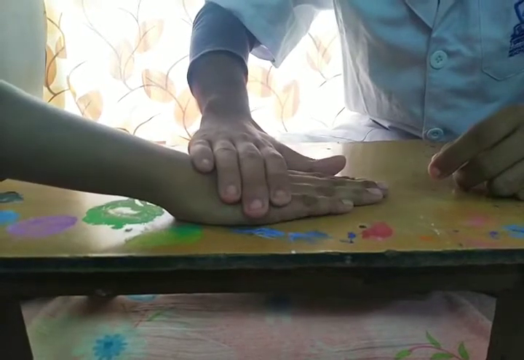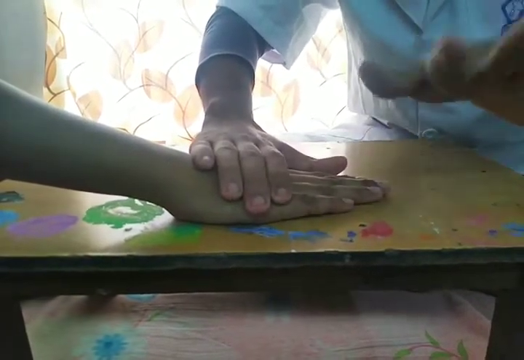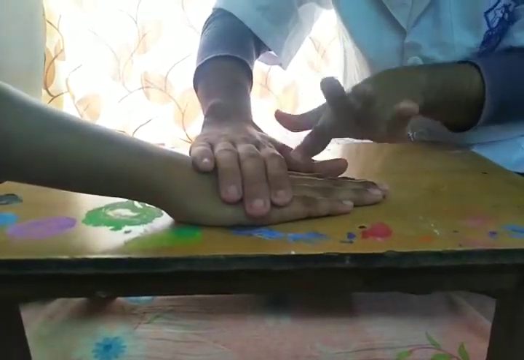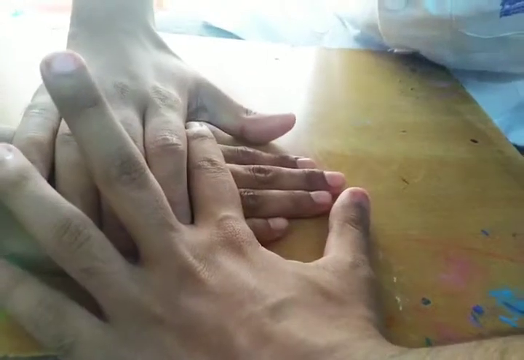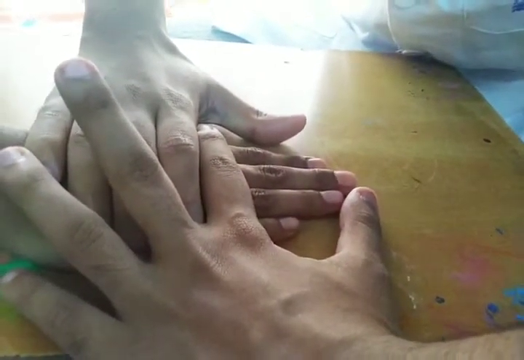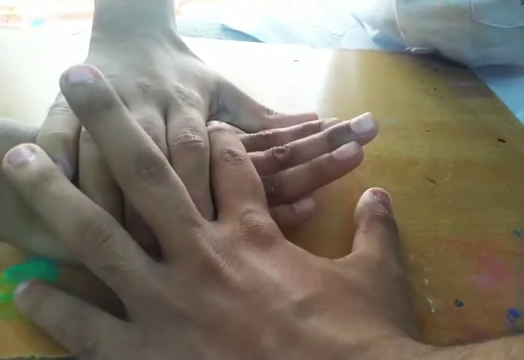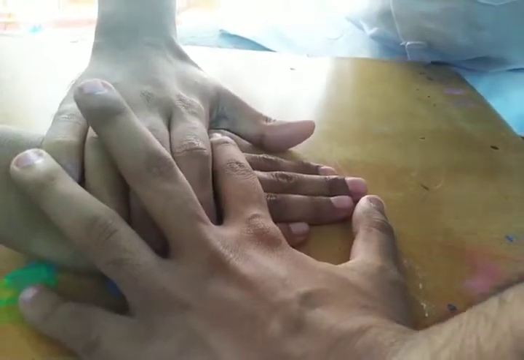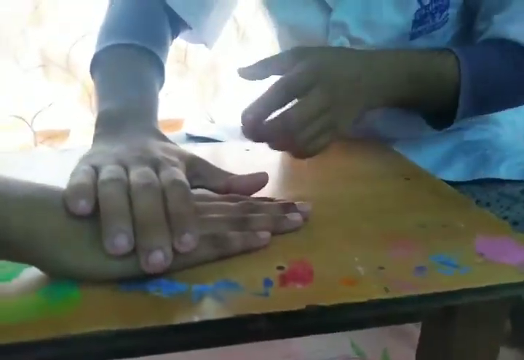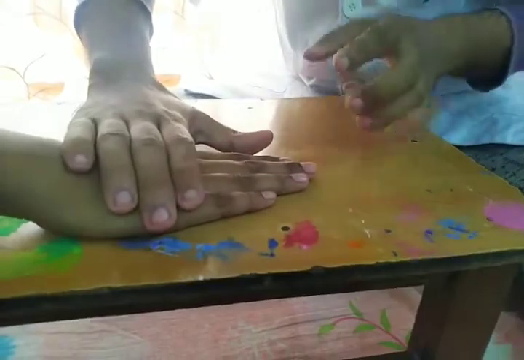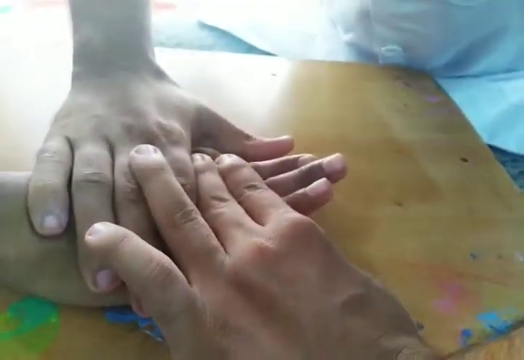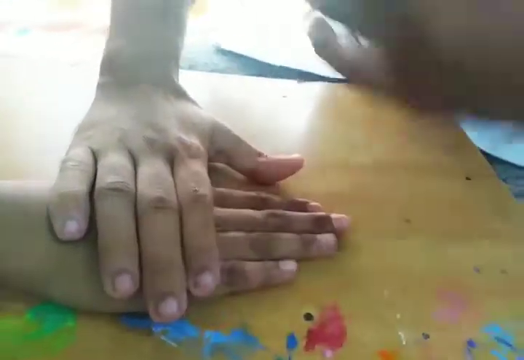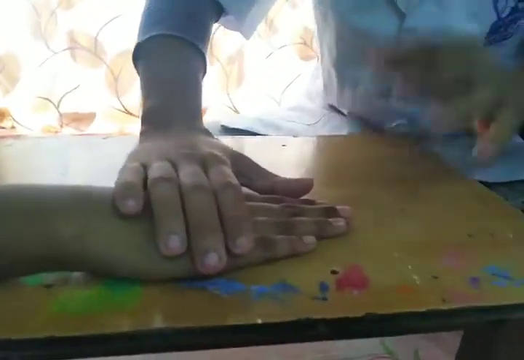So it is at grade 3. Now we give resistance to the proximal phalanges. Yes, this is very minimum resistance, that is grade 4. And for grade 5, do full. Yes, this is kind of hyperextension. So this is grade 5.